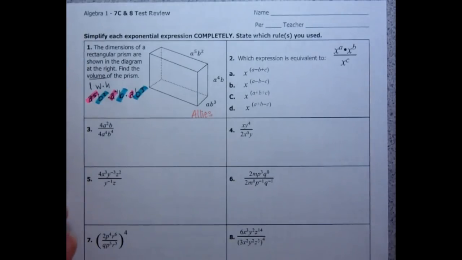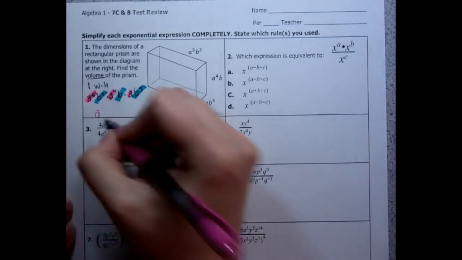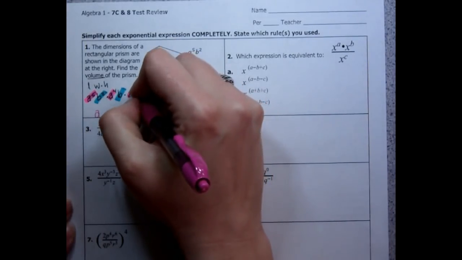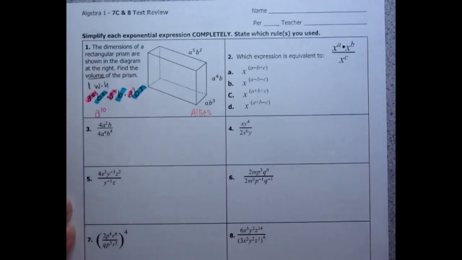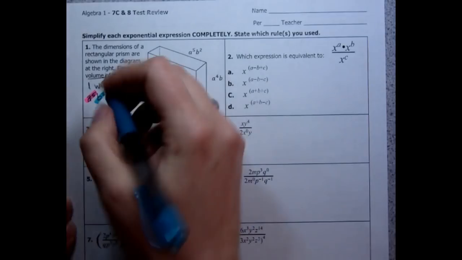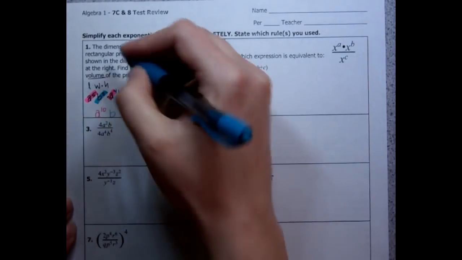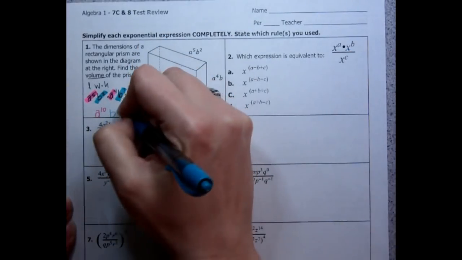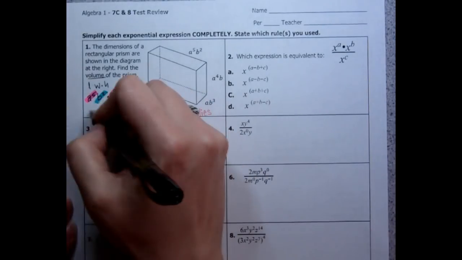So allies rule says to keep the base. So I'm going to keep the a, add the exponents. 5 plus 4 plus 1, even though it's not written, gives me 10. All right, and for the b's, keep the base, add the exponents. 2 plus 1, even though it's not written, plus 3 gives me 6. That's your answer for that one.